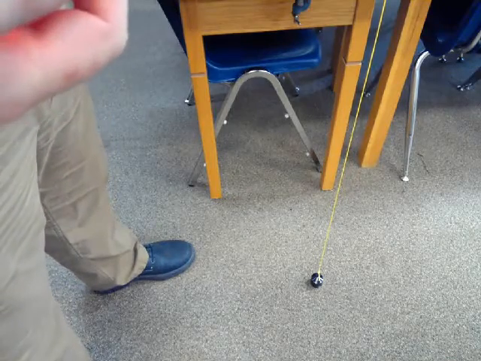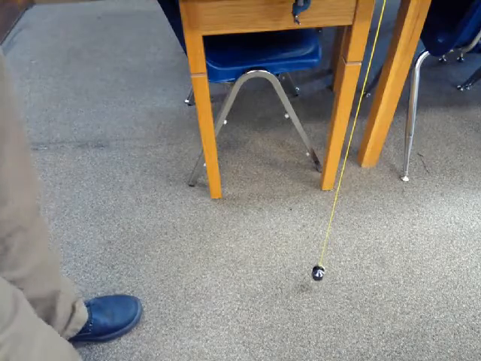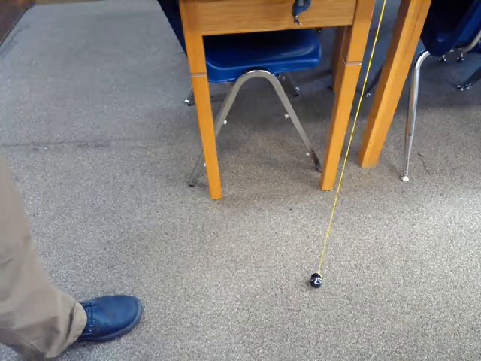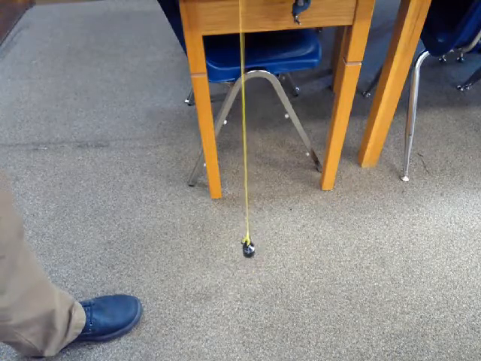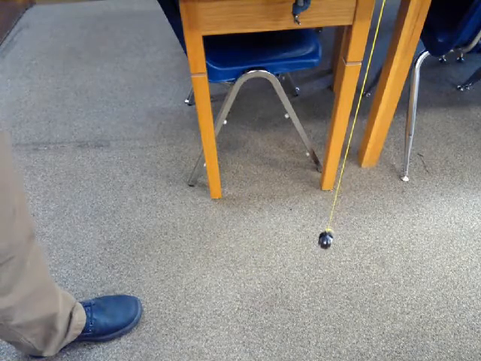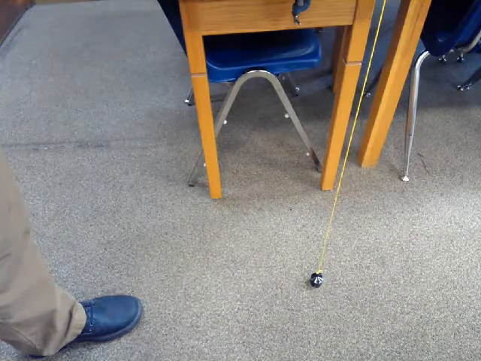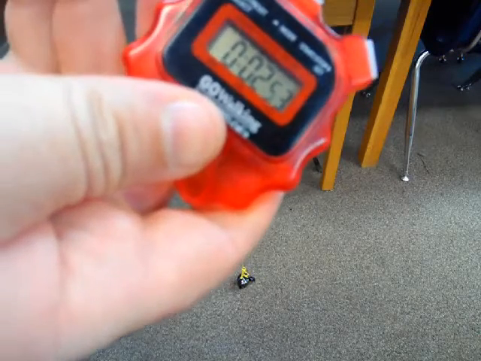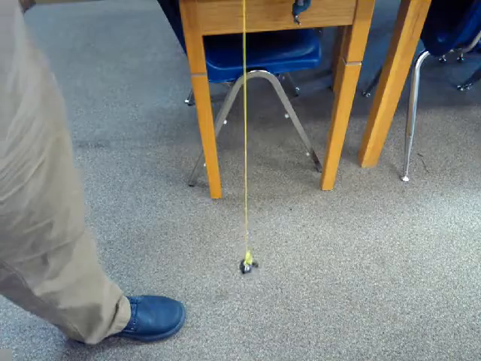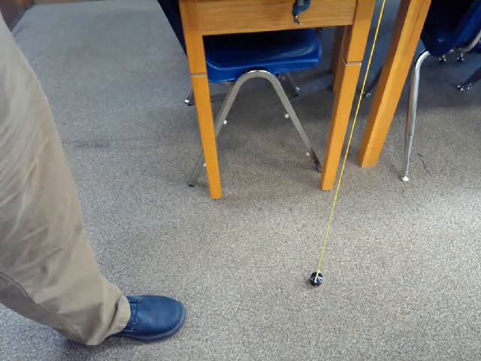All right, so trial 6, 3, 2, 1, go. Nope. Sometimes you double hit the button and it breaks. So 3, 2, 1, go. I hit it early. I've not got good viewing today for whatever reason. 3, 2, 1, go. 2.53, 253. Again, 253. All right, so this is trial 7. This is the last one. 3, 2, 1, go.